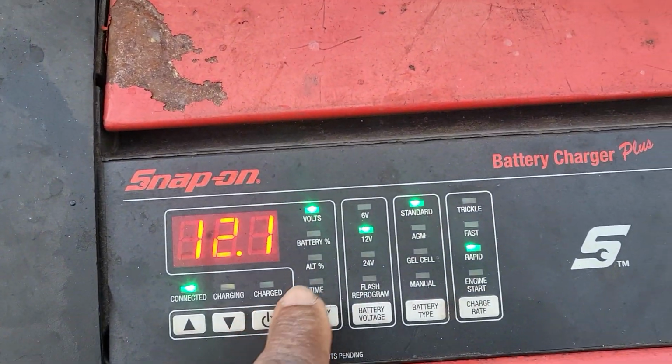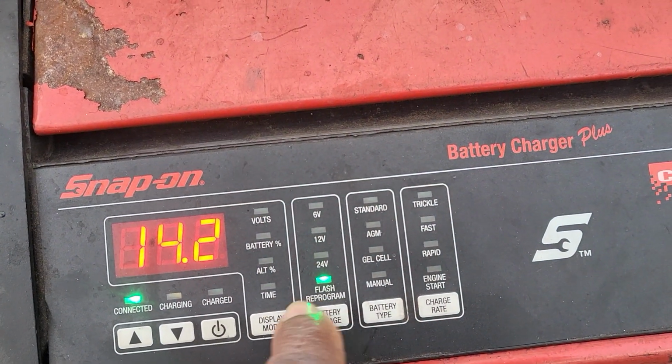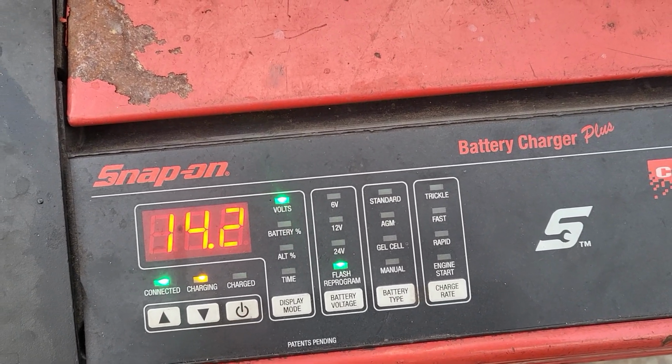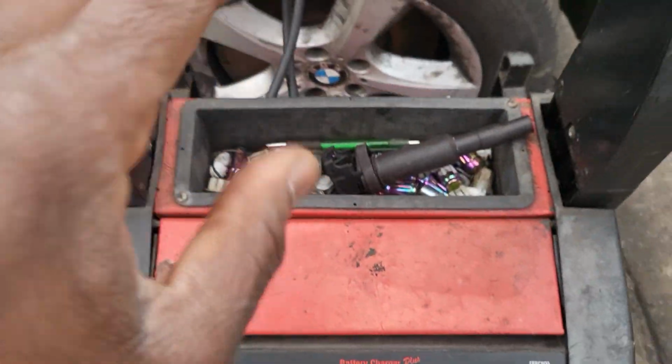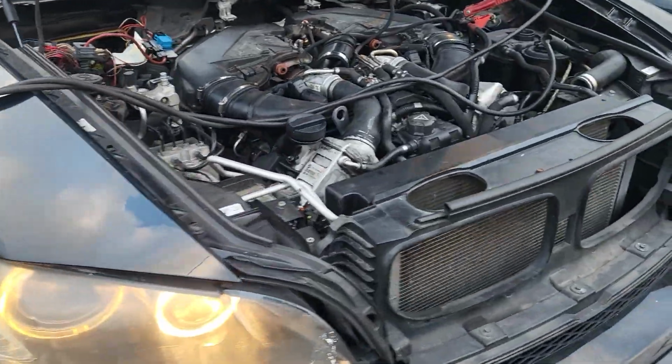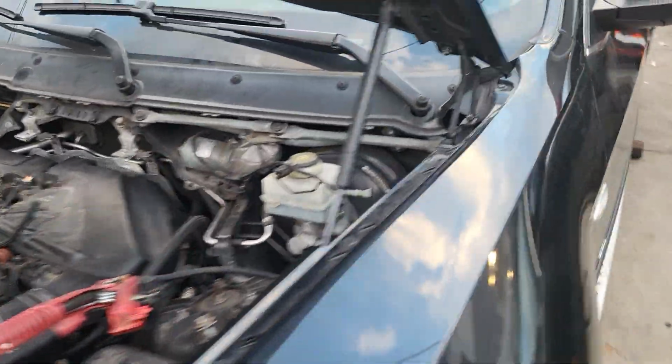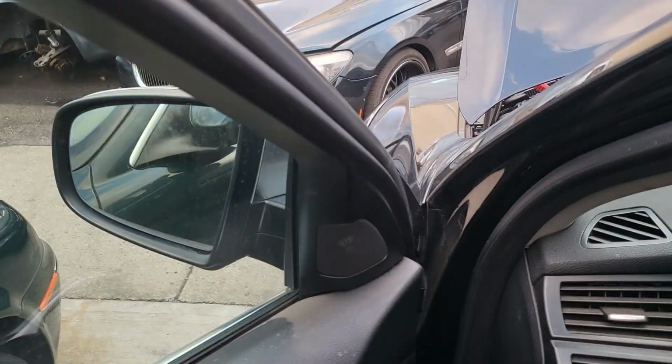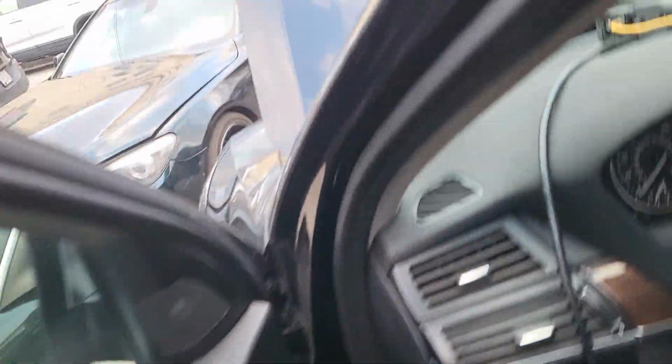Go down here. Flash. Charging now, because I have the headlights on and all this stuff. I just want to get the right information. This engine is a 5.0i, and the computer that I have here is coming from an X6.